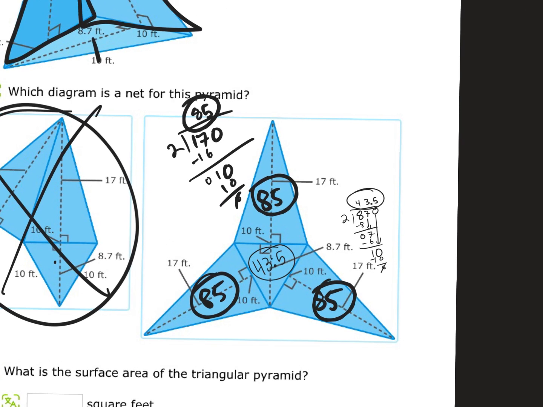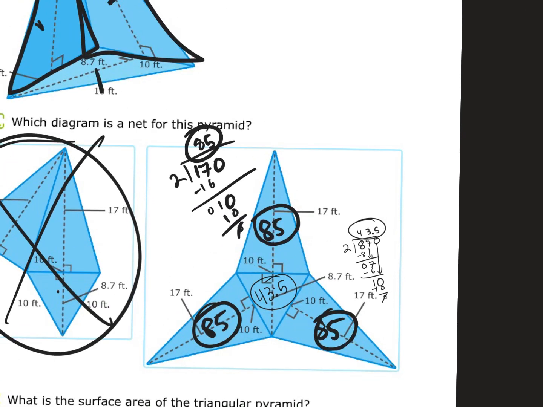And then we can do the same things over. We can go 85, 85, and 43.5. If we add that up, we have 0.5. And then we have 5, 10, 15, 16, 17, 18.